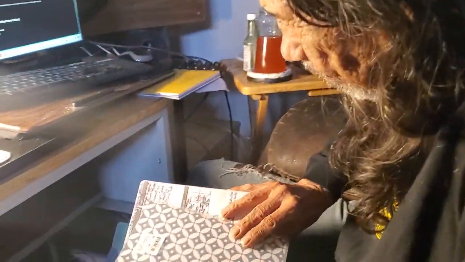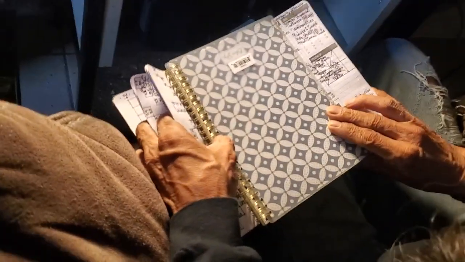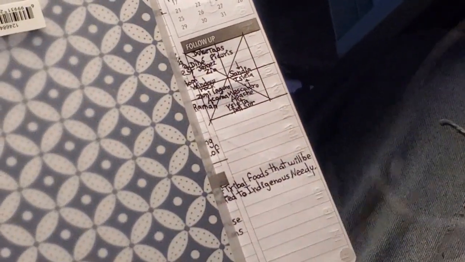Okay, let me find a good location here where it just sits here without any problem. Okay. Let's see that follow up. Is it in focus? Yes.